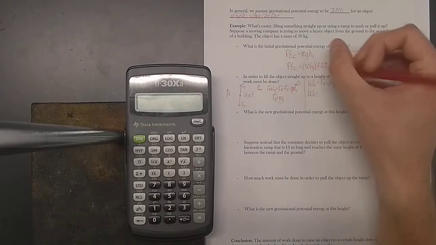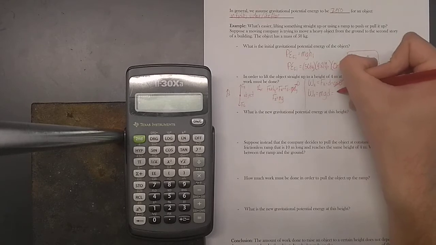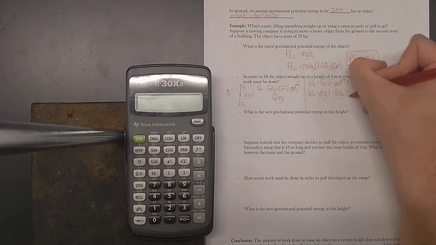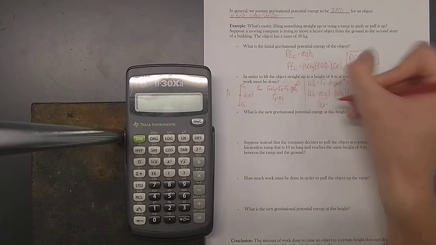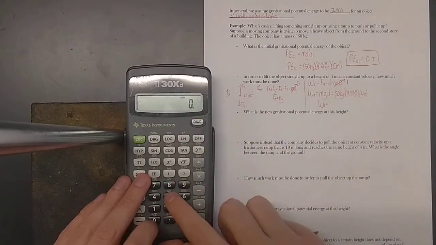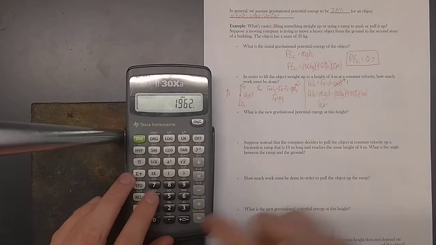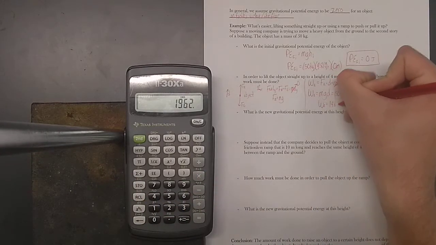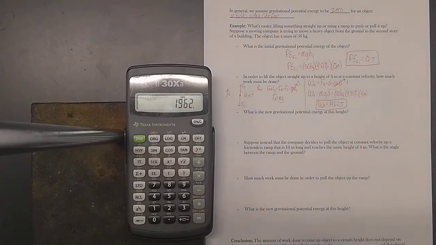The work done by the applied force is equal to mgd, which is 50 kilograms times 9.81 meters per second squared times 4 meters. And it turns out that the work done by the applied force, in this case, is 1,962 joules. So, you did work, you transferred some energy. What's the new gravitational potential energy?